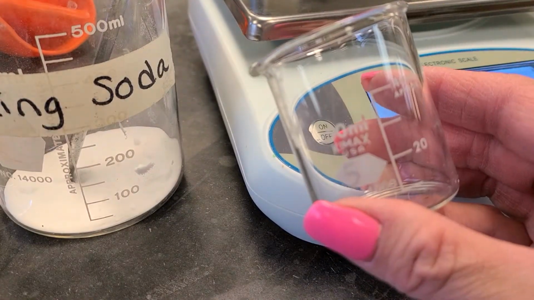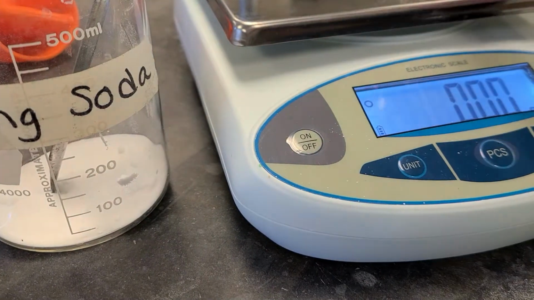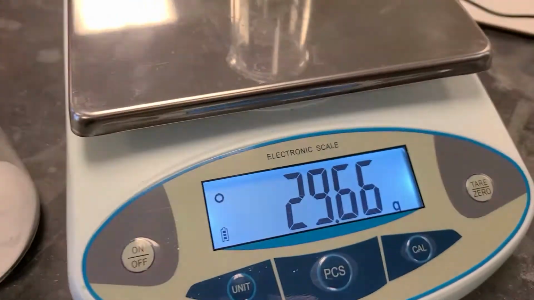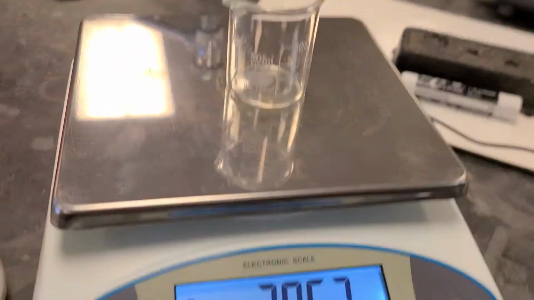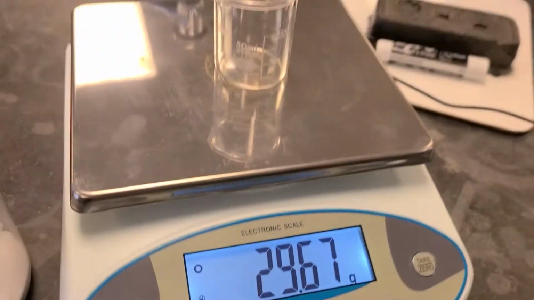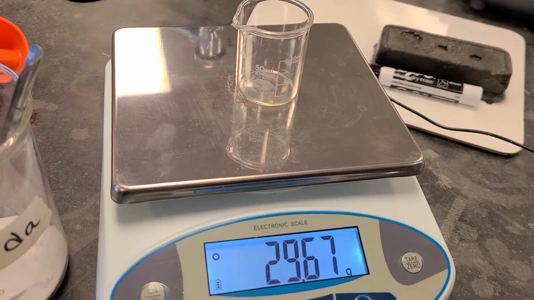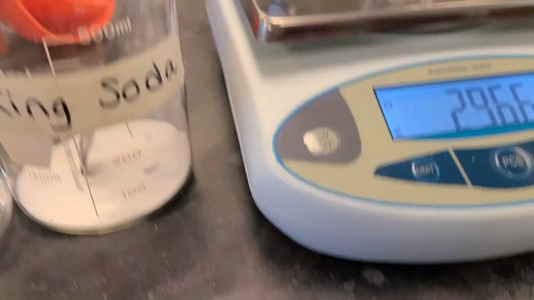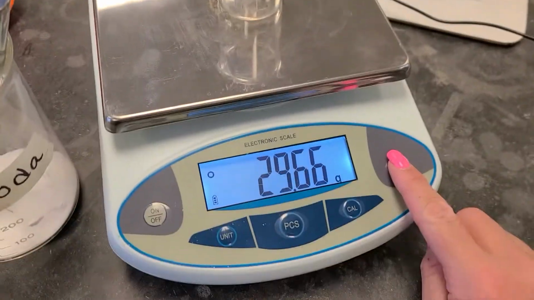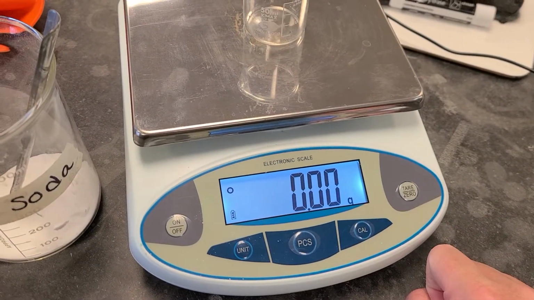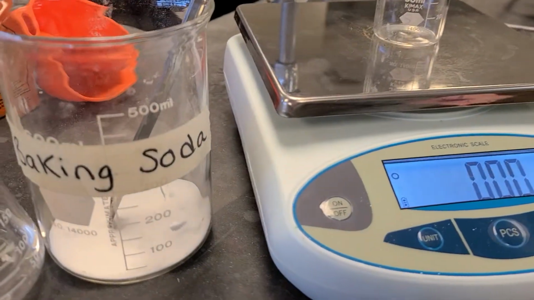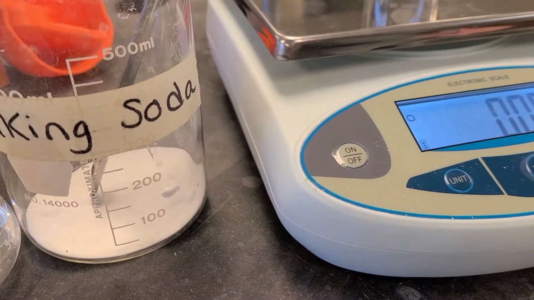So the first step is to take a little mini beaker and put that on the scale. You need to record the mass of the empty beaker so that you can know how much product you'll have later. So now that we have the mass of the empty beaker, we're going to zero out the weight of the beaker. And what we're going to do is add 1 gram of baking soda.